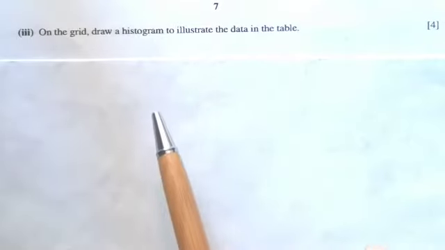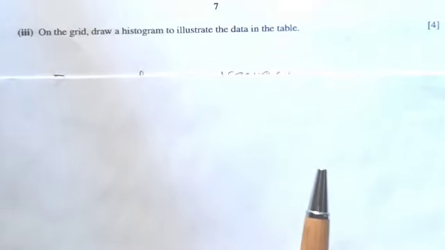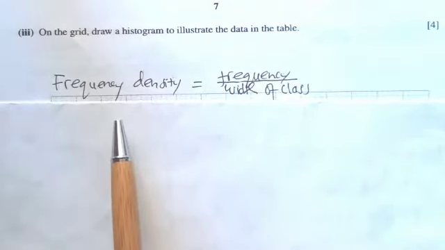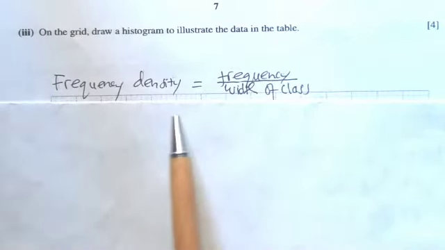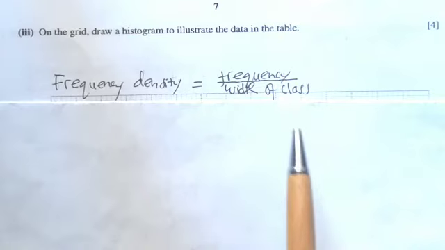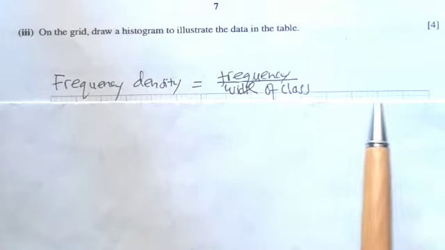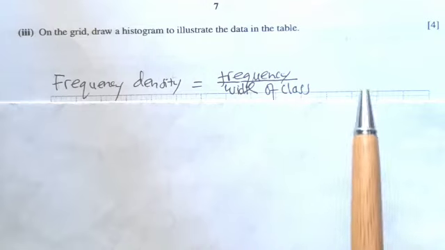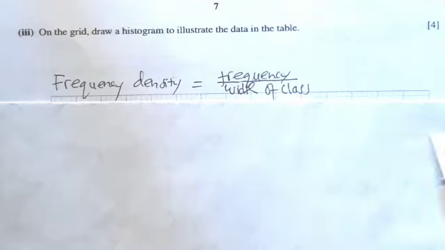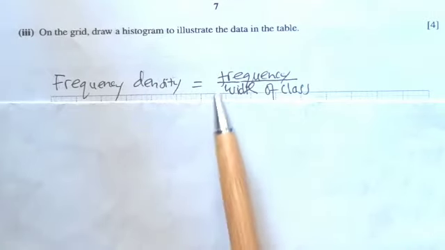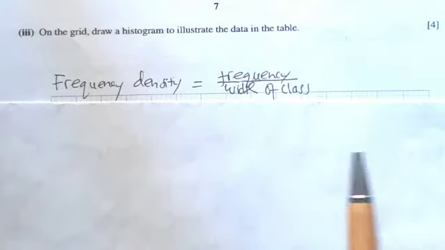That is why, to draw the histogram, we use as the height of the bar the frequency density. Frequency density is frequency per width of class. Because the time intervals are of different widths, we use the frequency density as the height for the histogram here.